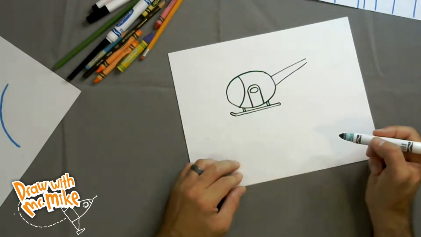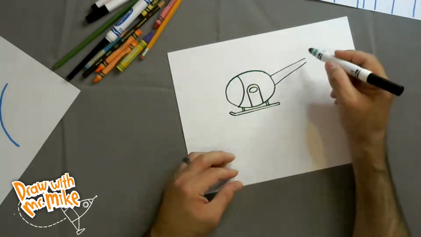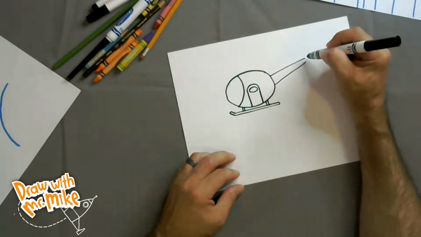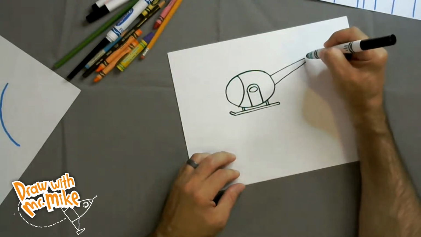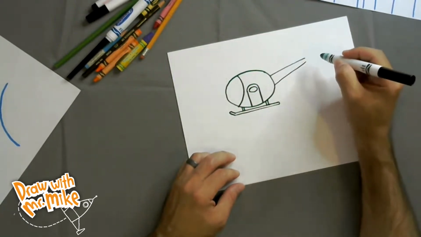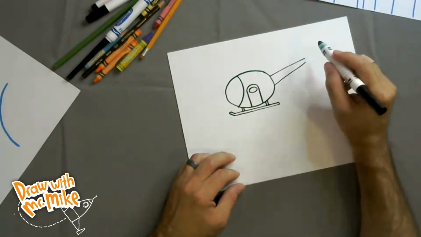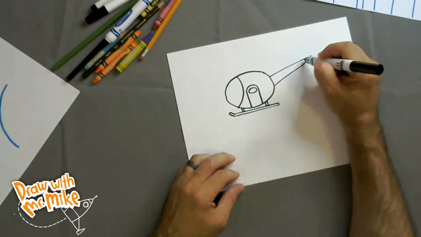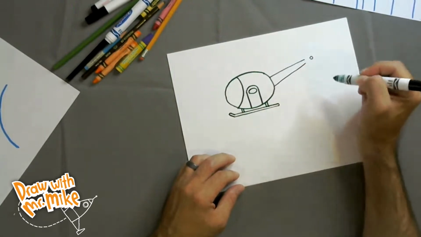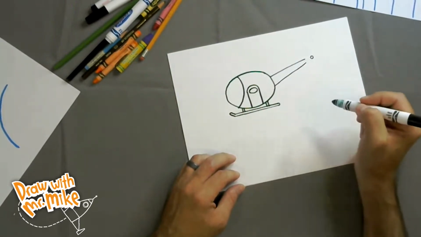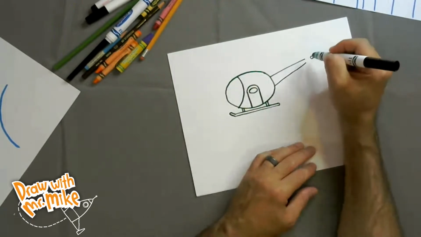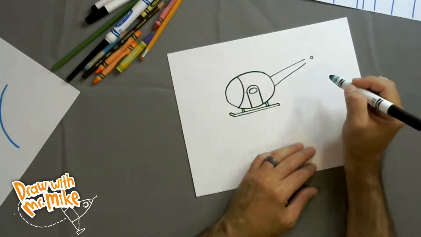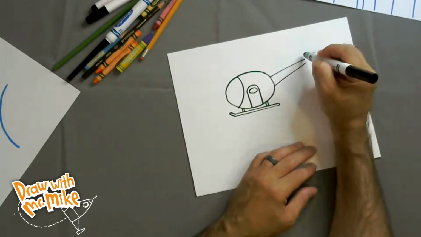This looks like a nice helicopter, but what do we need? We need to finish off the tail boom. Okay, so we're going to do the tail rotor. So let's put, trust me here, it's all going to make sense in a second. We're going to put a circle right here, just a little bit away from these two lines, okay? And what we need to do is create the tail rotor, so we need to include the blades. So we're going to make two triangles.